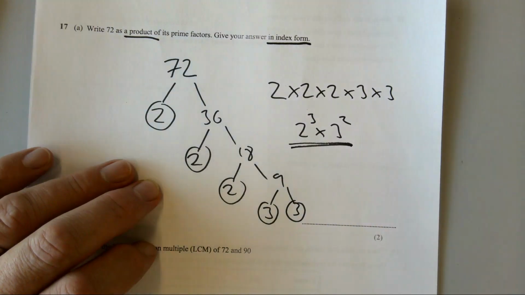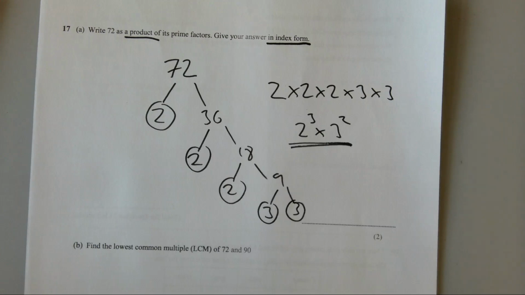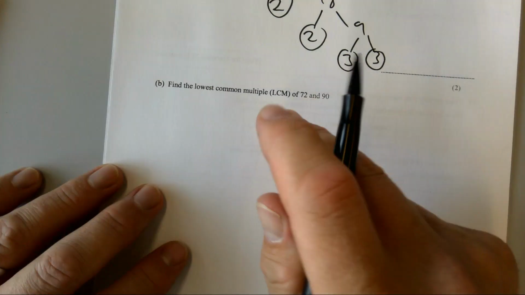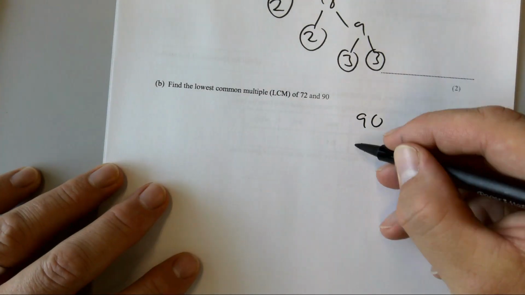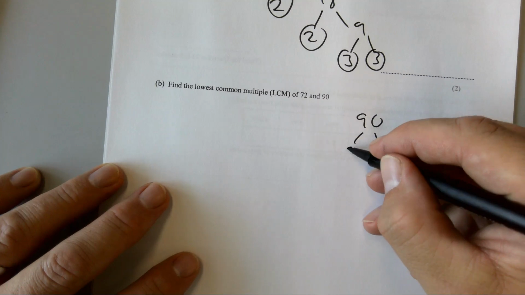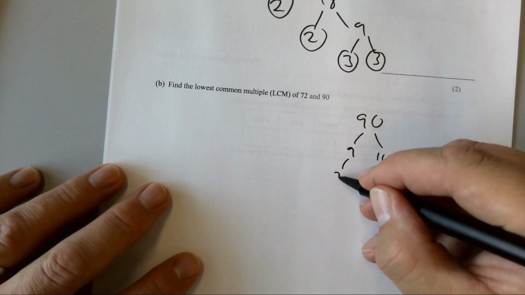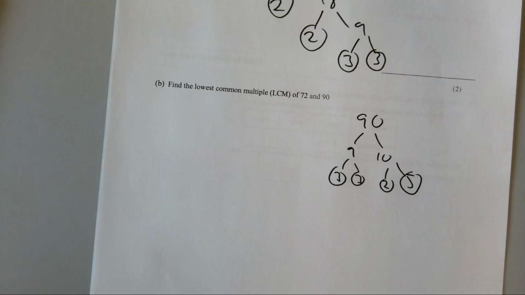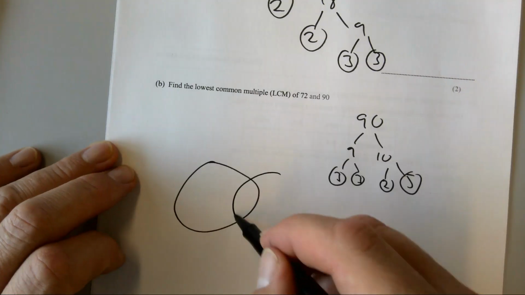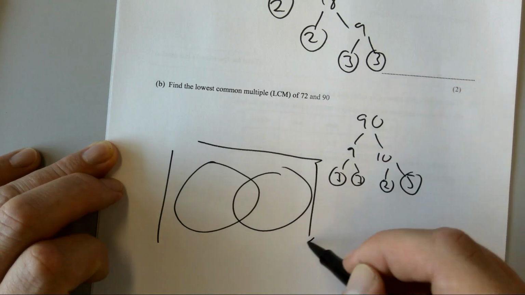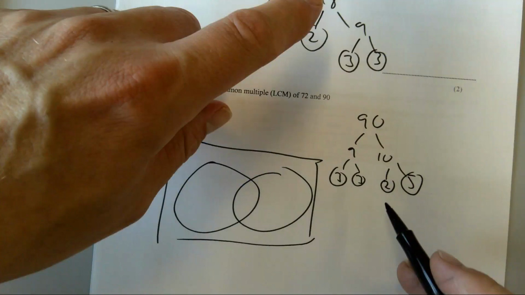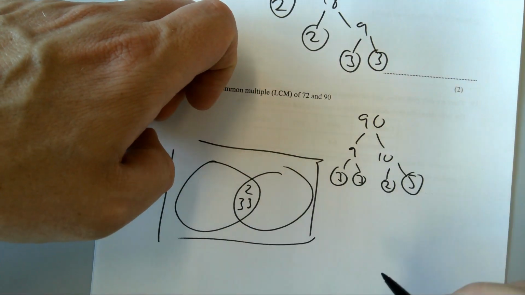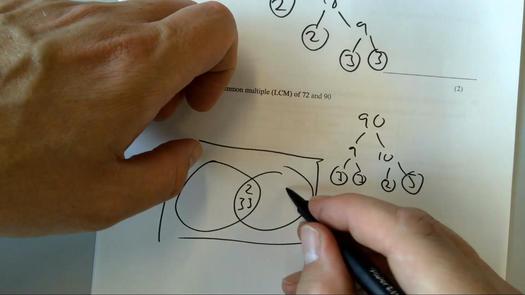Then looking at the next question, I need to find the lowest common multiple. So I've just split 72 up into its prime factors. Now I'll split 90, so that could be 9 and 10, 3 and 3, 2 and 5. So fully split up. Now I'm going to put this all into a Venn diagram. They can share a 2, they can share a 3, share a second 3, then this one has got a 5, this one has got 2 more 2s.